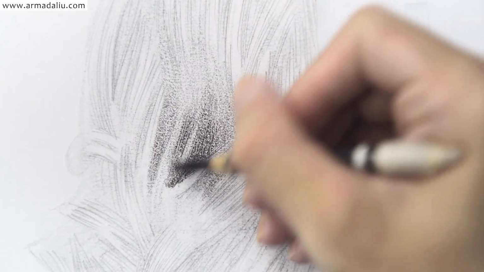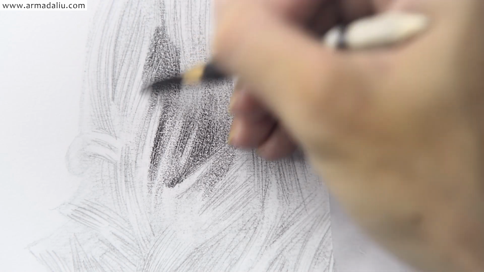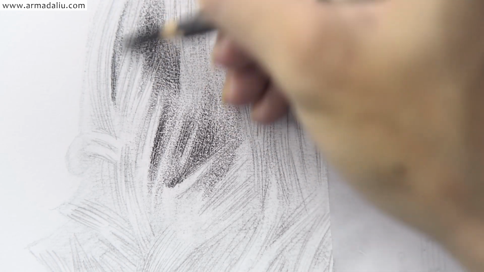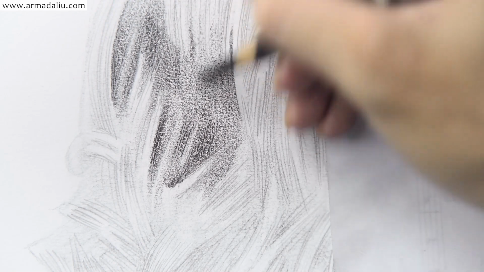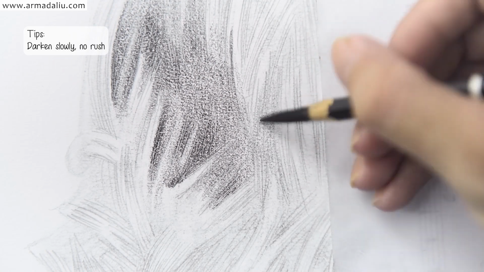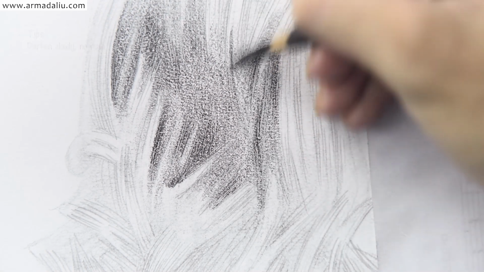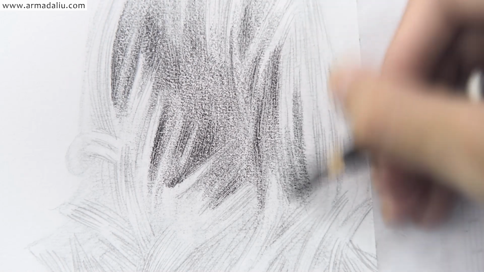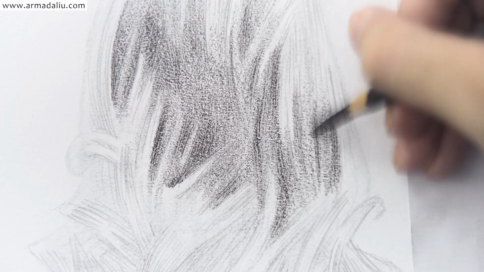The next tip I want to give you is to darken slowly. You start by darkening the darkest area of the drawing. But don't make it 100% dark. You go 50%. Then if you want more, you go 75%. You add the darkness bit by bit. This is because it's so much easier to darken things when drawing, but not the other way around.